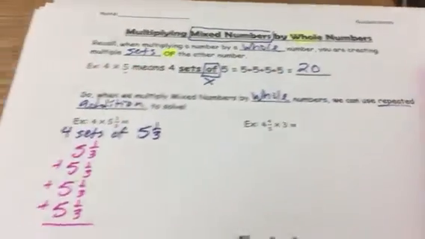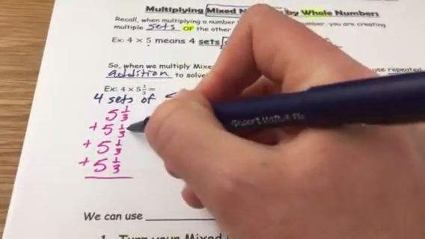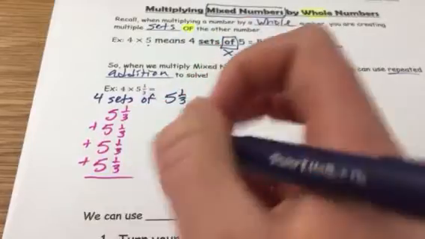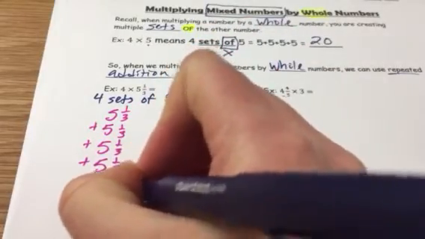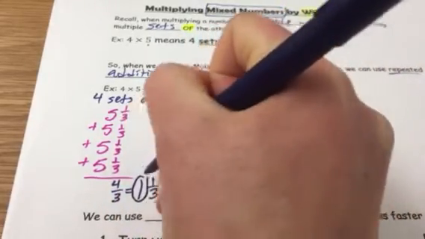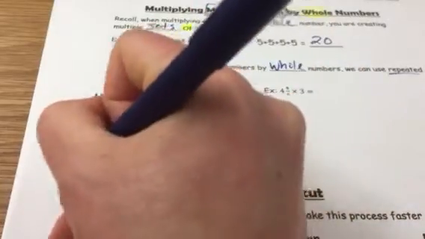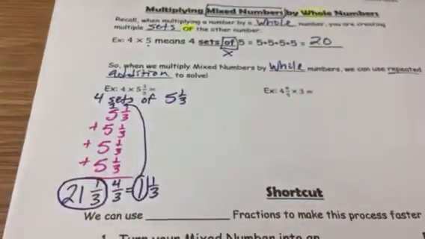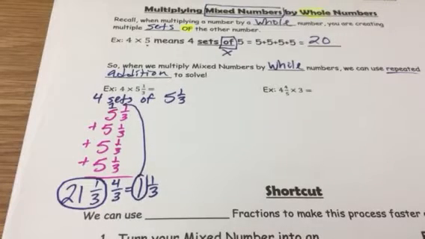Okay, again, this is review of adding mixed numbers. We are going to add our fractions first. You have 1/3, 2/3, 3/3, 4/3. This gives you a total of 4/3, which is equivalent to 1 1/3. We're going to go ahead and regroup. We're going to bring that 1 up and around, regroup it with our whole numbers. 1/3 is going to come underneath. So you got 1/3, 5 plus 5 plus 5 plus 5 is 20, plus 1 is 21 1/3. And you just solved your first multiplication problem with mixed numbers using repeated addition.